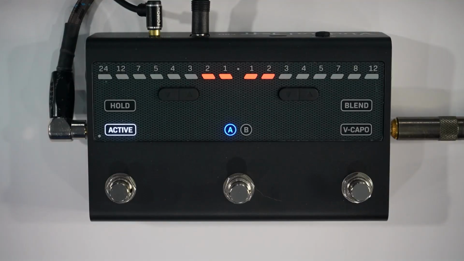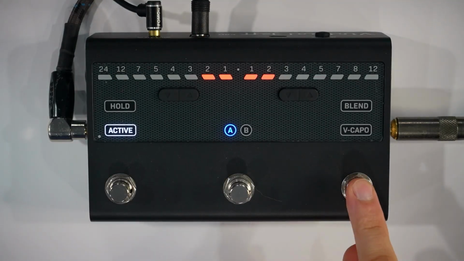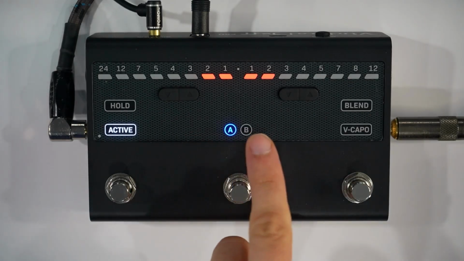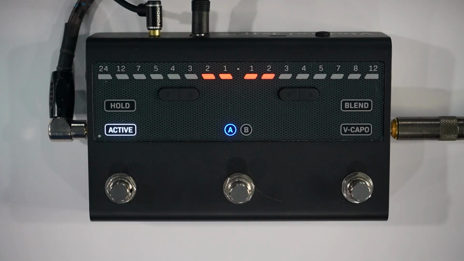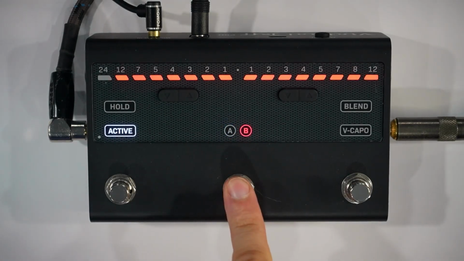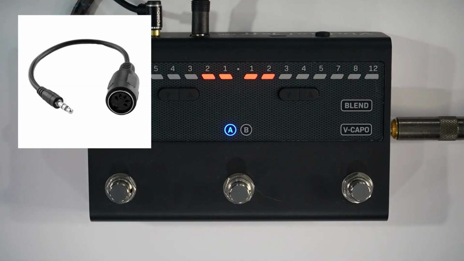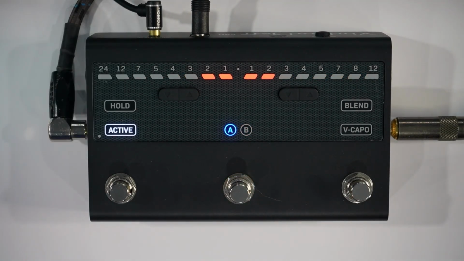The Virtual Jeff can do a bunch of other stuff too. It has a virtual capo mode, which on a keyboard we just call transposition. It has an A and a B mode, so you could, for example, use one side for subtle vibrato and the other side for extreme pitch bends. It controls external MIDI devices if you have a 3.5mm to 5-pin converter, and it can blend between the wet and dry signals.